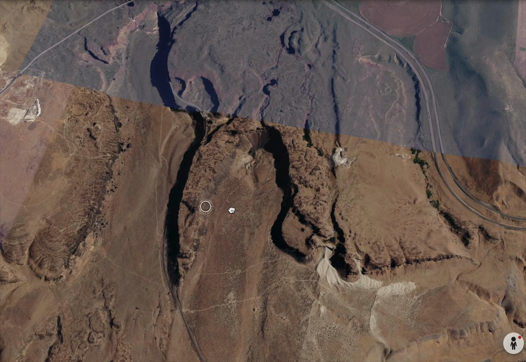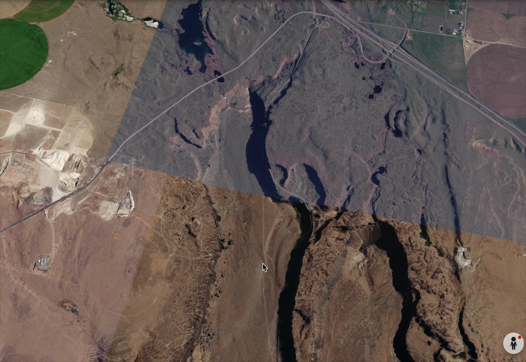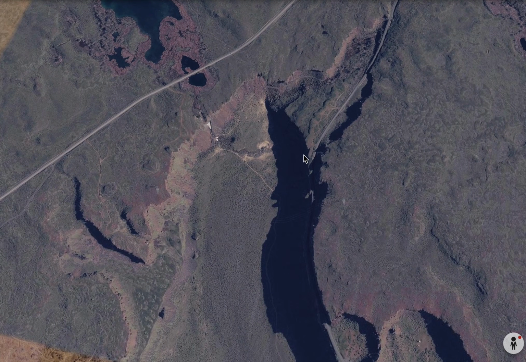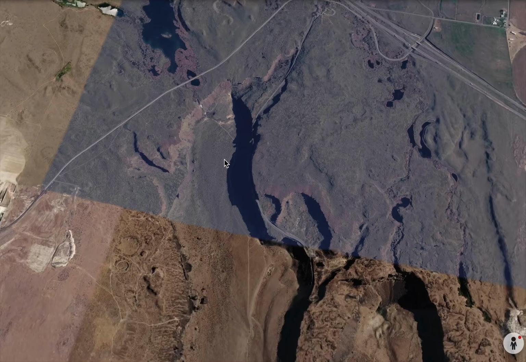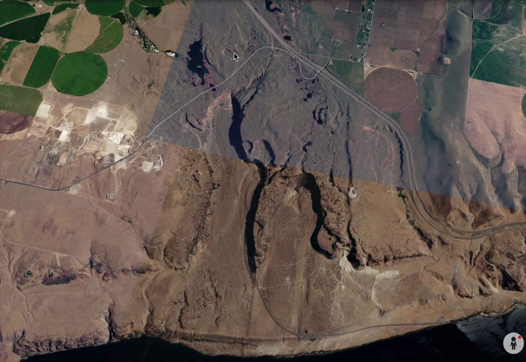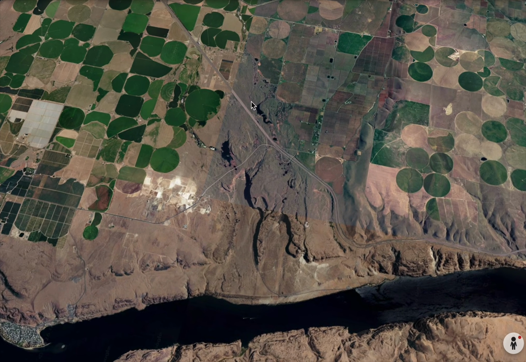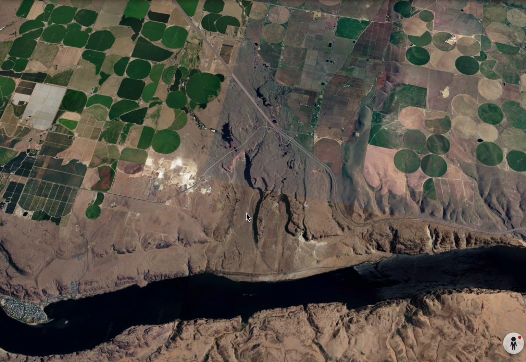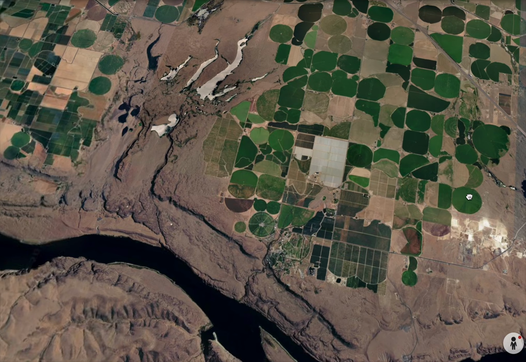So you go to Frenchman Coulee, you see the channel and how it begins abruptly with a rounded edge. This is a feature that is made by a waterfall. So water flow is coming off the land this way, and it erodes these channels backwards.